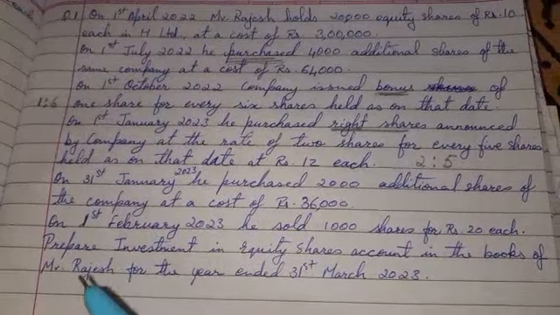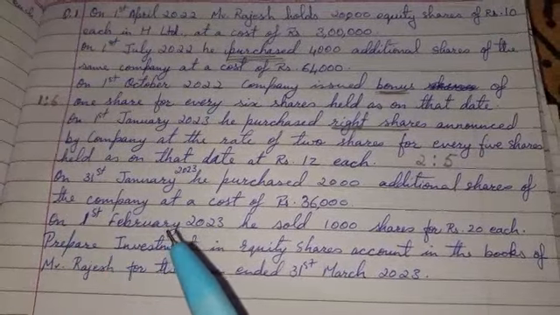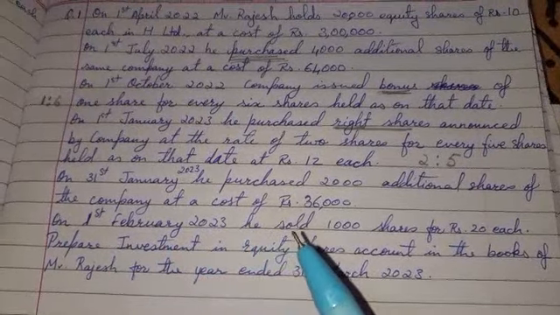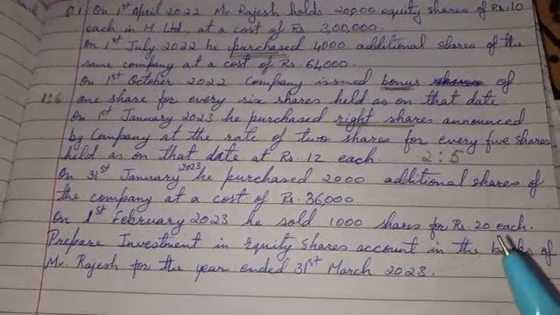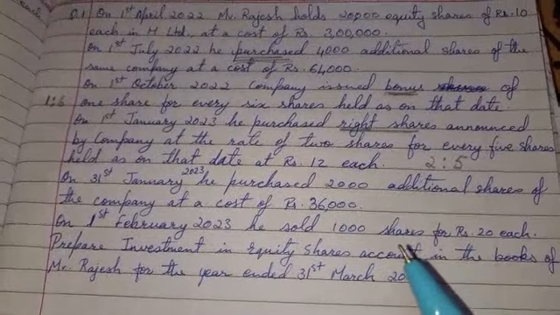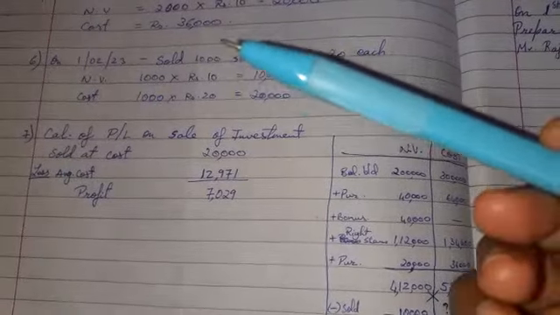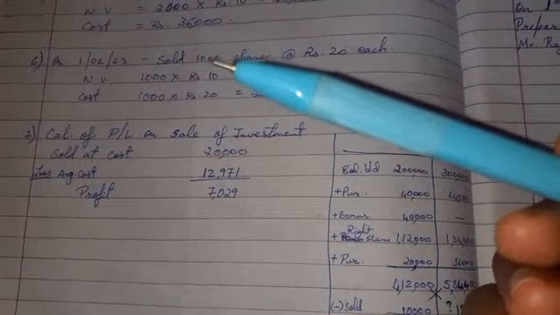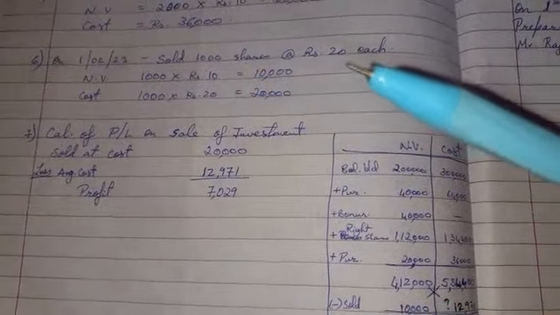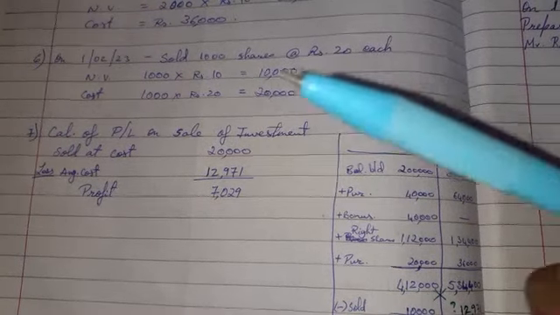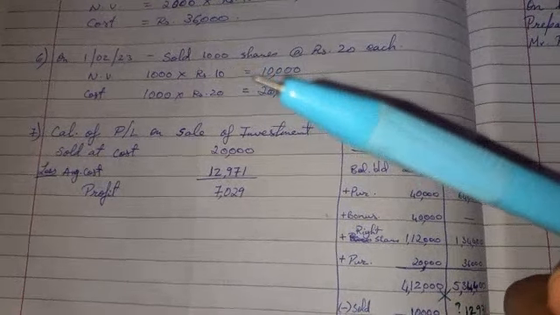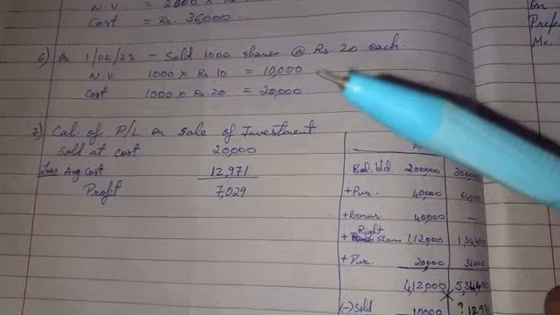The next transaction is on 1st February 2023. He sold 1,000 shares at rupees 20 each. Working note number 6: on 1st February sold 1,000 shares at rupees 20 each. So 1,000 shares into 10, you get the nominal value 10,000.